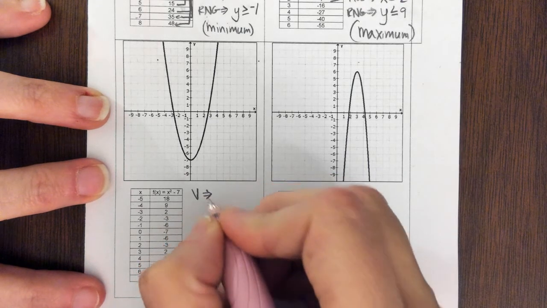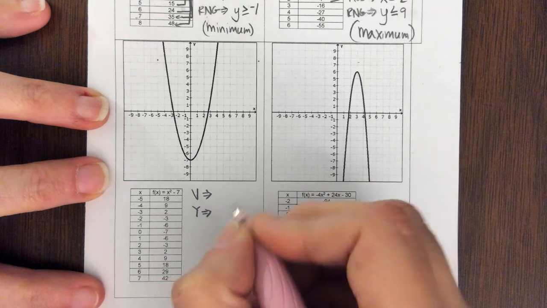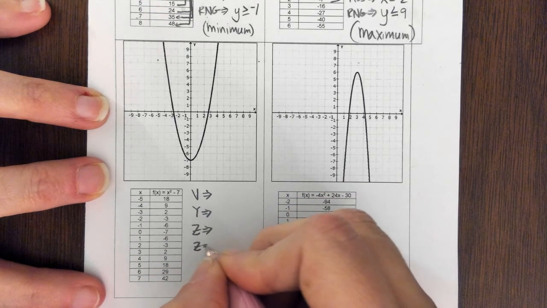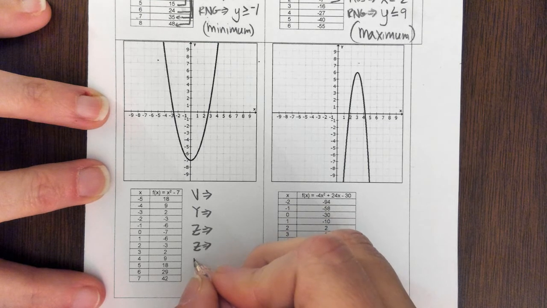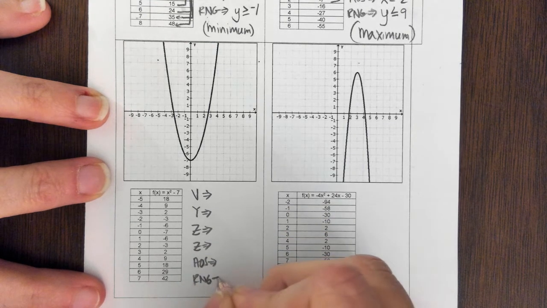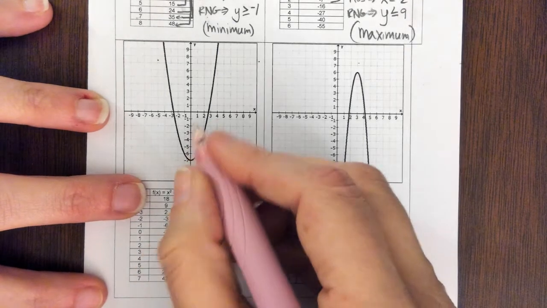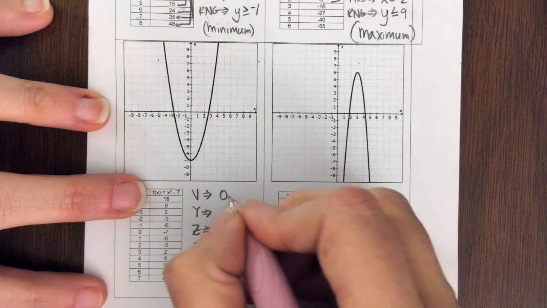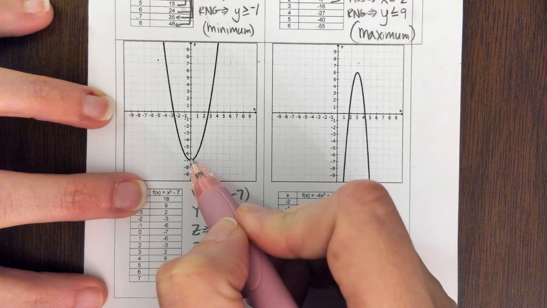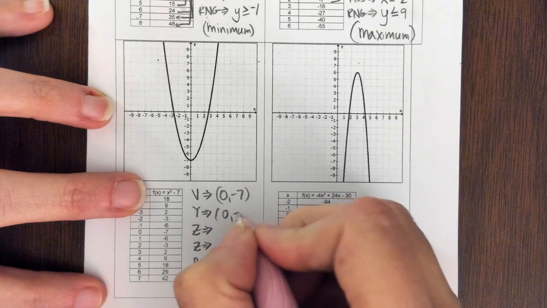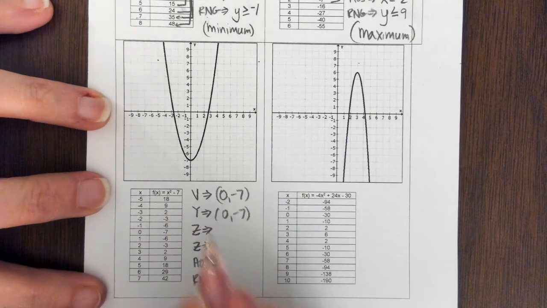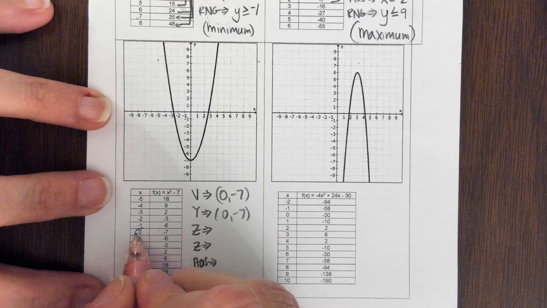Okay. I'm going to write these down. Vertex, y-intercept, zeros, axis of symmetry, and range. Okay, my vertex is at (0, -7). My y-intercept is also at (0, -7). Okay, and I can also see that right here in the table. Sorry.